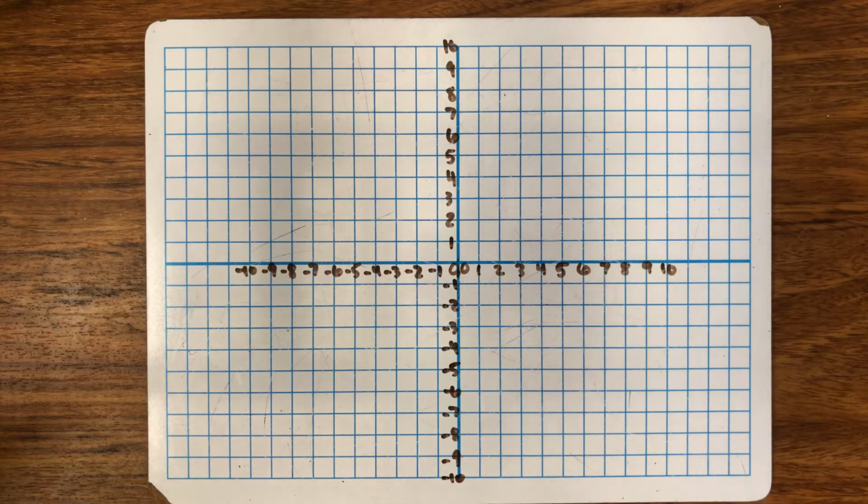Hello, fifth grade. So I looked at your Google Forms from yesterday, and overall, I feel like people felt very confident in this topic. So I just want to go over a few more things, and then at the end of this video, we're going to practice graphing and plotting some of these ordered pairs. So really quick, let's do a little review.